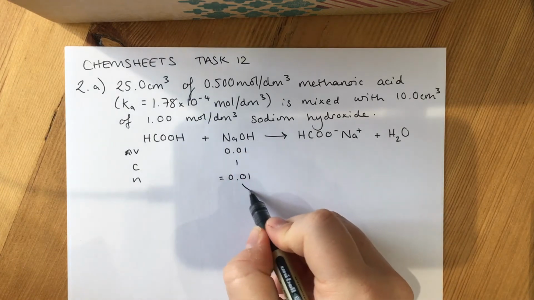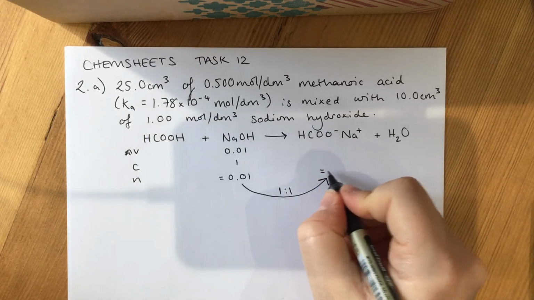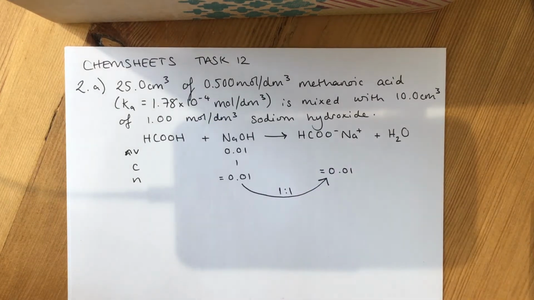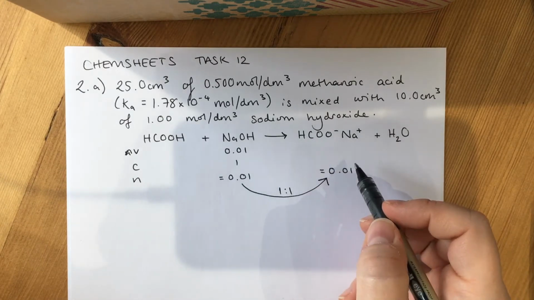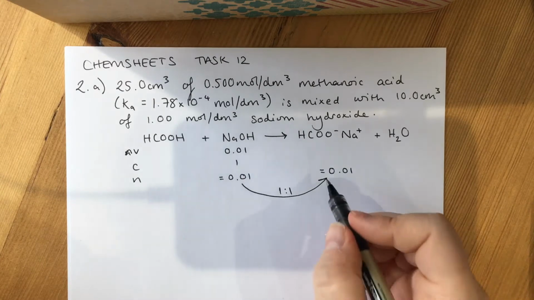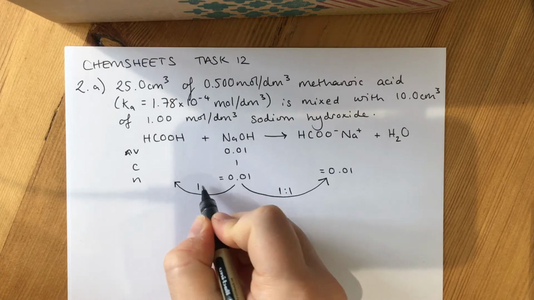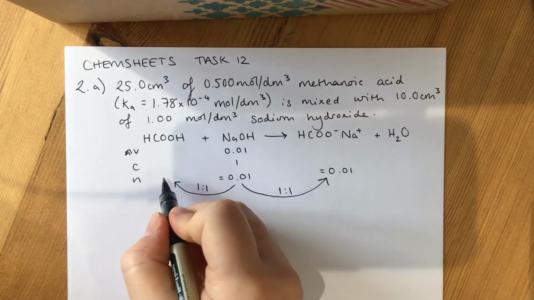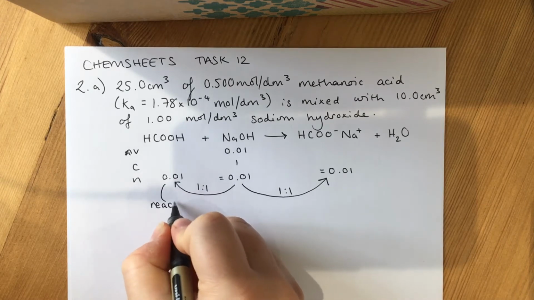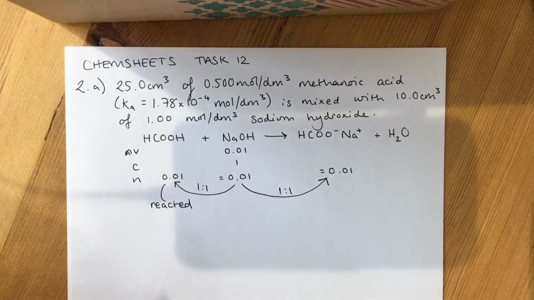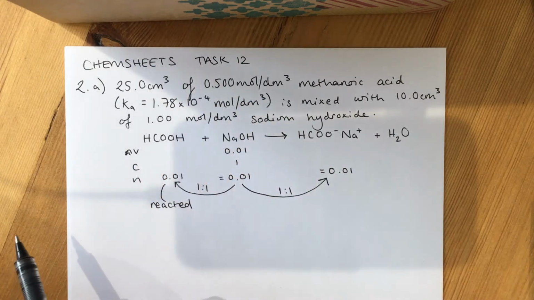Now that's important because obviously we have a 1-to-1 ratio here, which means that we have produced 0.01 moles of our sodium methanoate. So that's important. Because we have a 1-to-1 ratio here, we also know that 0.01 moles of the methanoic acid has reacted. Now that's not really telling us anything yet because we need to know how many moles we started off with.